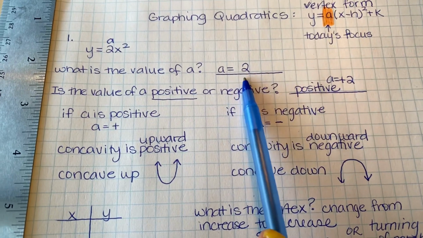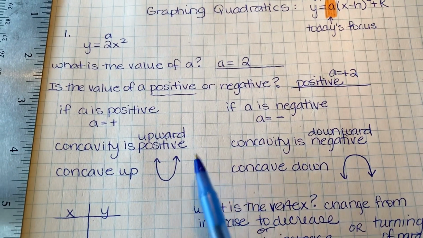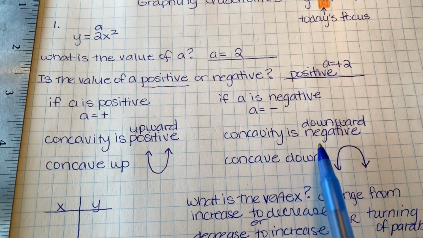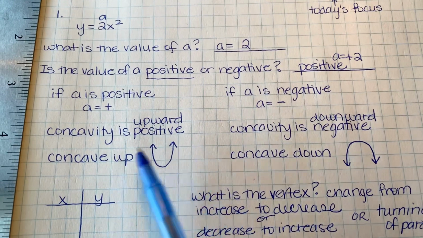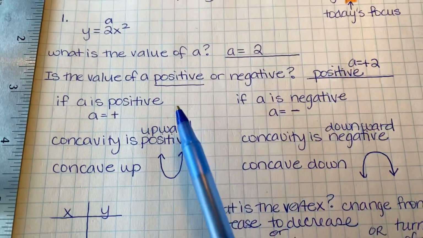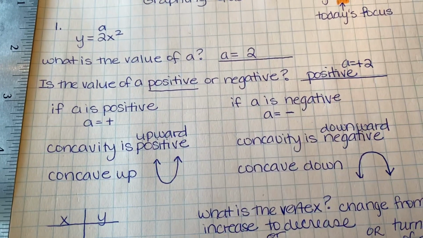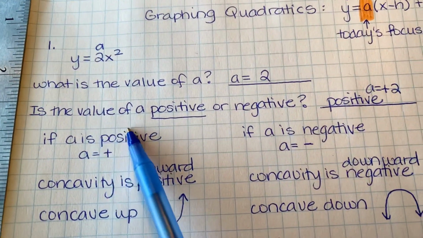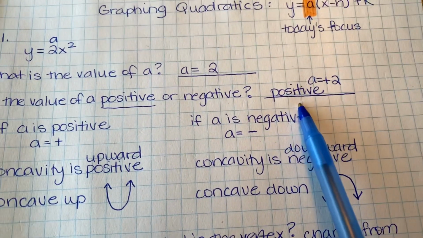Okay, so that's the importance of the a value. The a value dictates whether it is concave up or whether it is concave down. So the a value is what determines whether it is up or down, and that is determined by whether the value of a is either positive or negative. That's it. Okay, so is the value positive or negative?